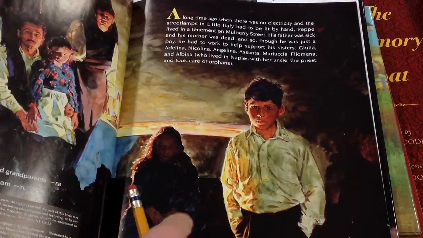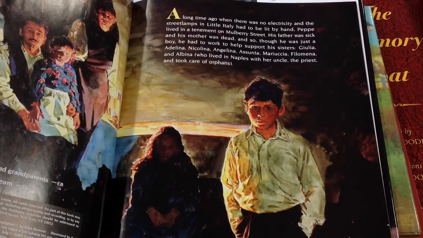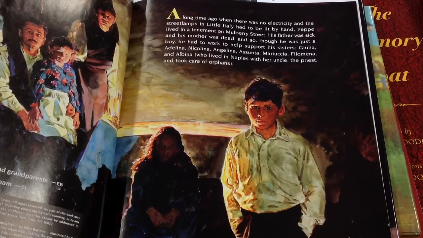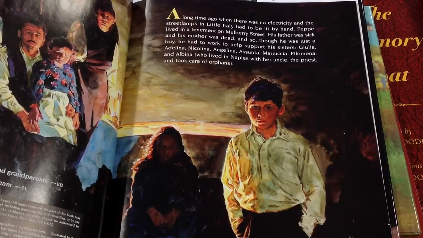"A long time ago, when there was no electricity and the street lamps in Little Italy had to be lit by hand, Pepe lived in a tenement on Mulberry Street."